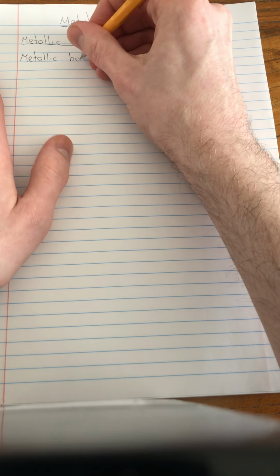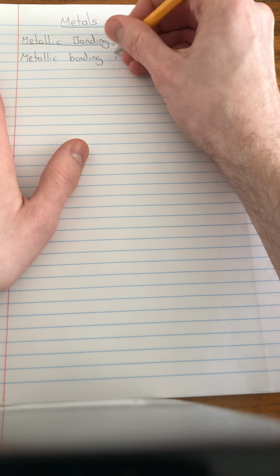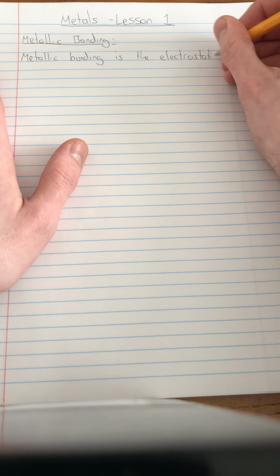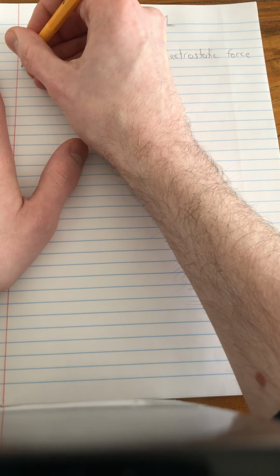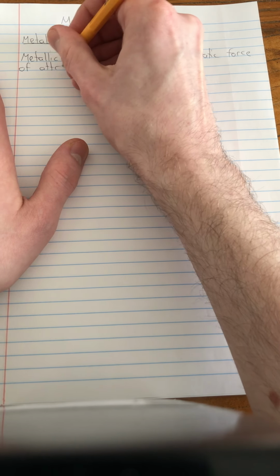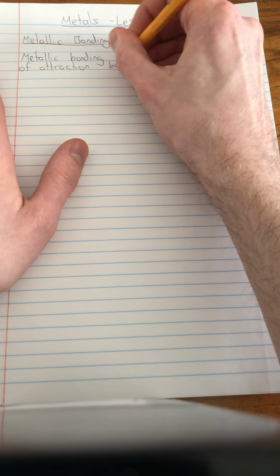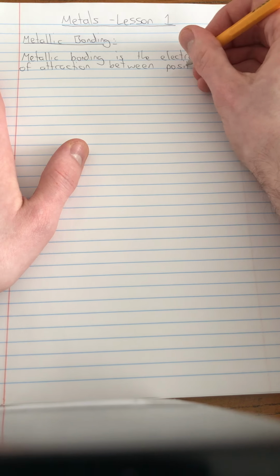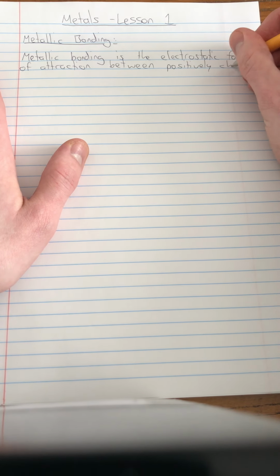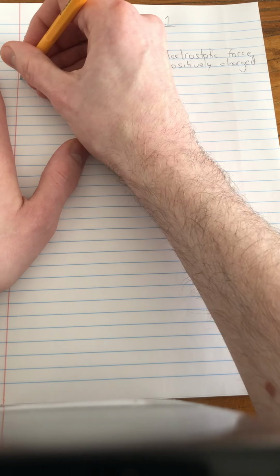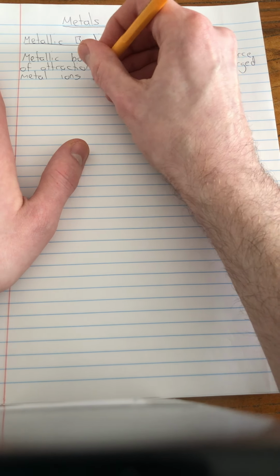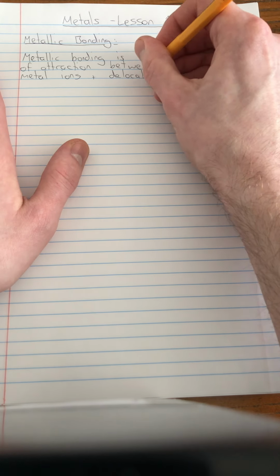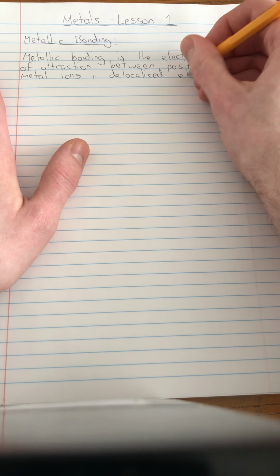So metallic bonding, you should know this from Unit 1, is the electrostatic force of attraction between positively charged metal ions and delocalized electrons. Now you should know delocalized just means that they're free to move.